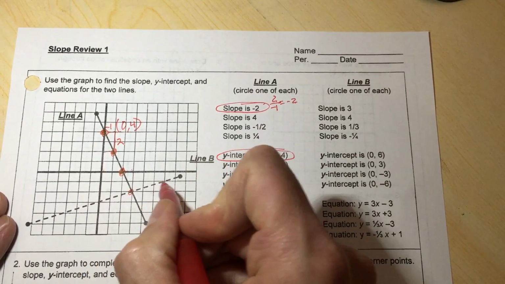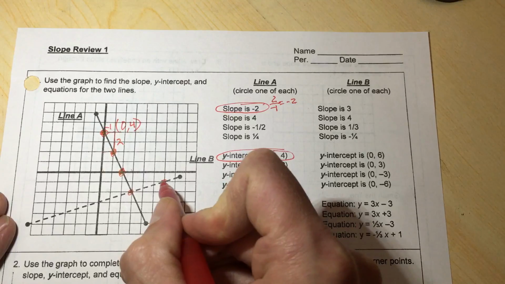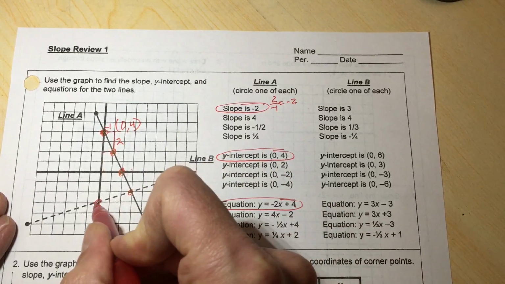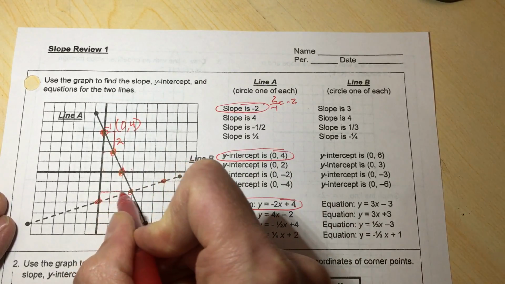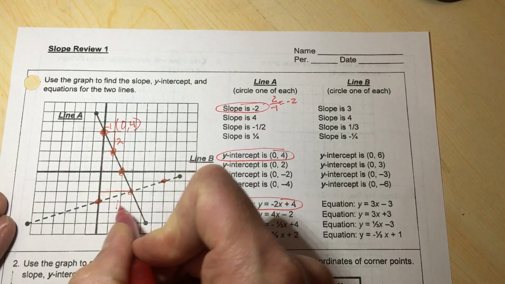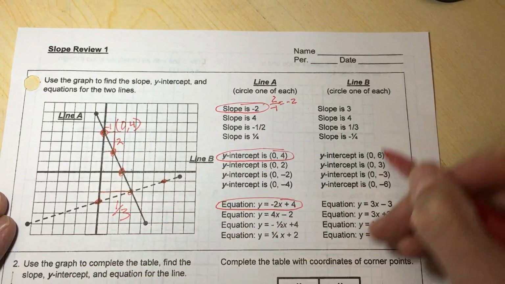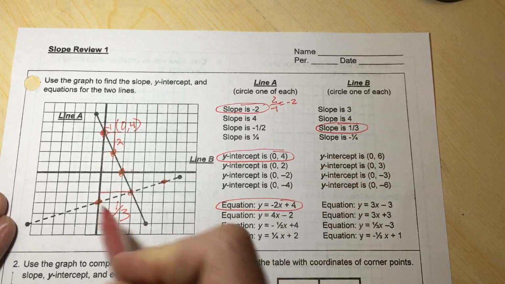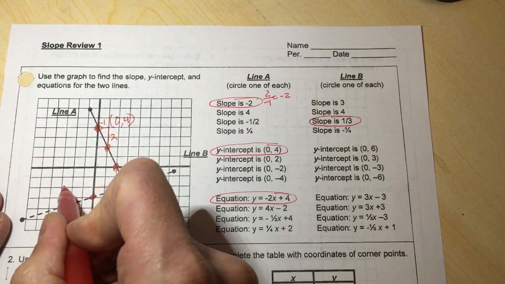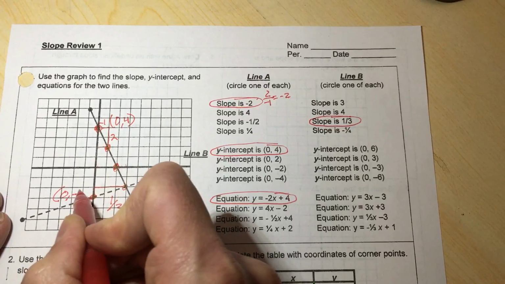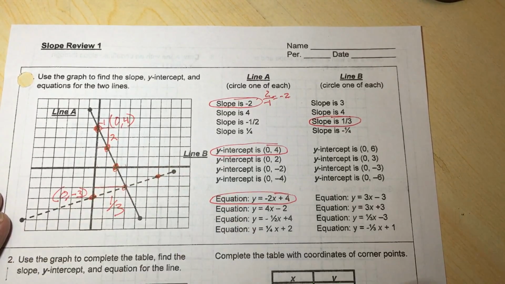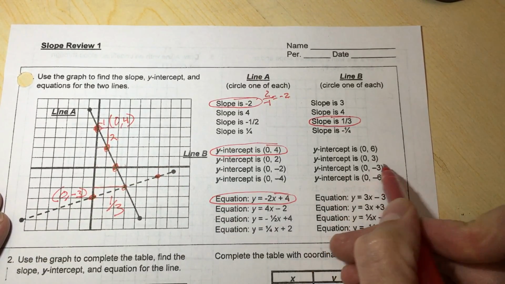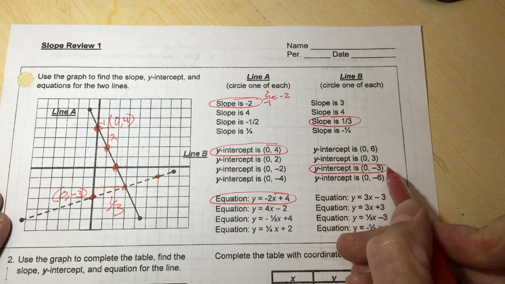Okay, our second line, we're looking at line B now. Again, we want to find our corner point, so there's a corner point right there. There's another corner point, and we can say up 1/3. So our slope is 1/3. So I'm going to look for 1/3. Boom, right there. Okay, and then our y-intercept is 0, -3. Always want to write it with a 0 so we know it's a point. And it's boom right there.